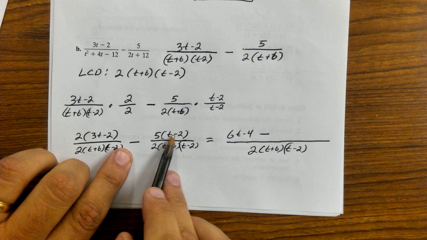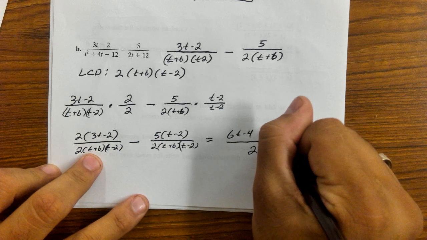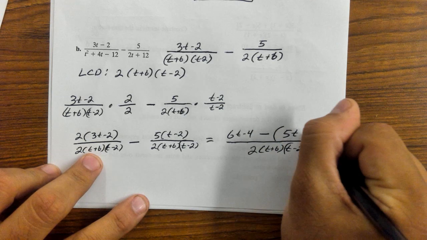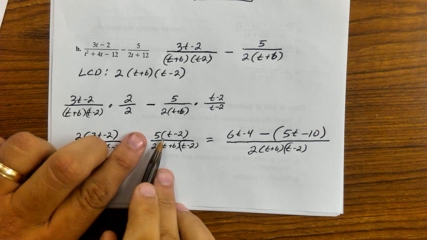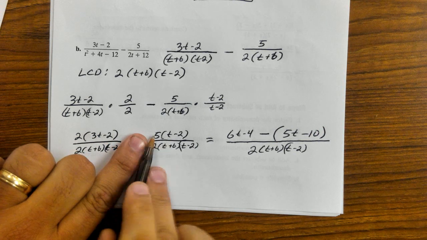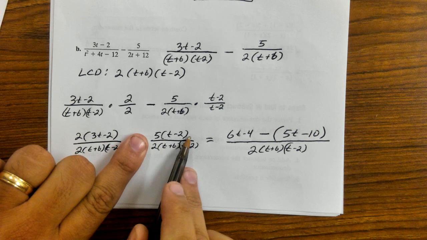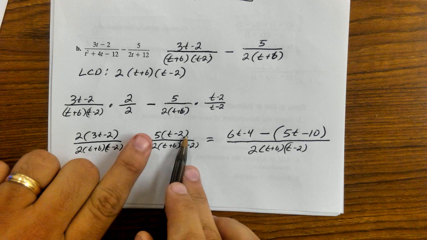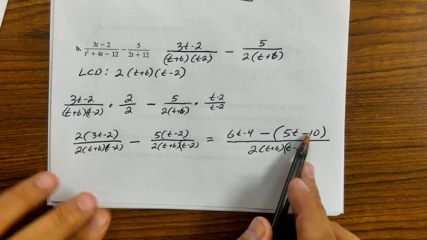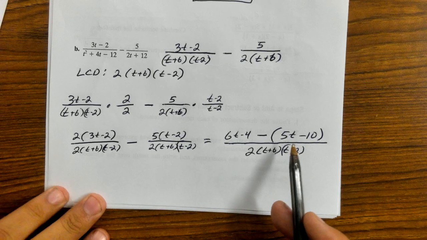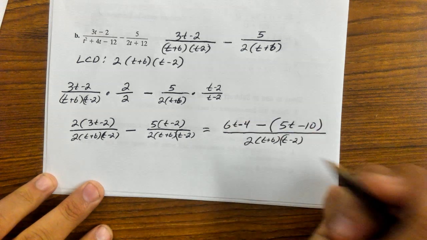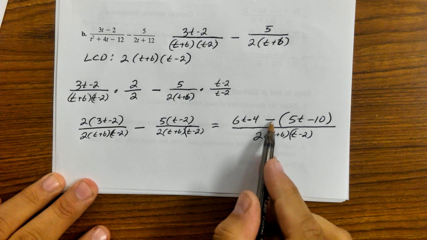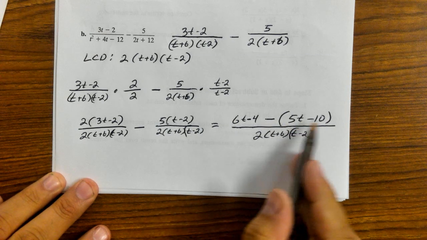So here it's 5t minus 10. That needs to go in parentheses because that's the product of 5 times t minus 2. But I'm subtracting this product, so I'm subtracting this. There's a lot of math, so you need to be careful with the steps that you take. So what I really have is minus 5t, and I really have plus 10.